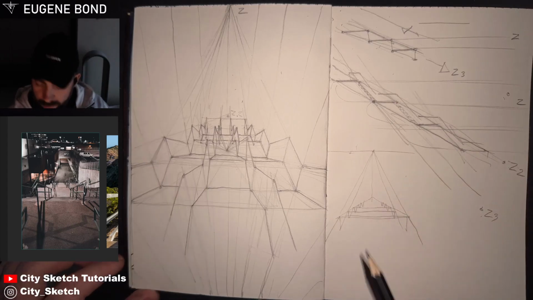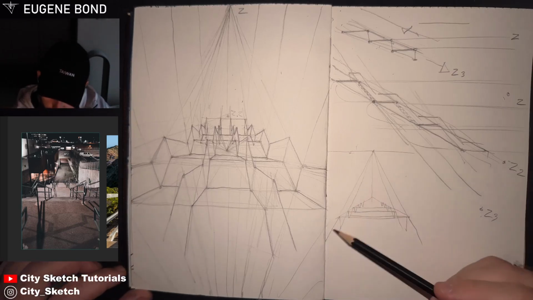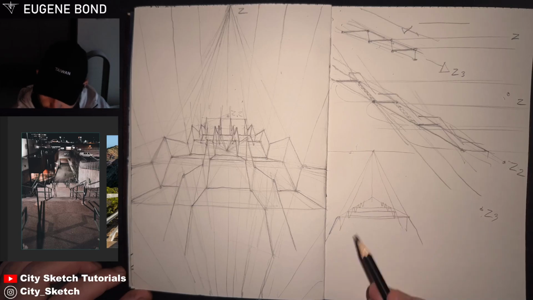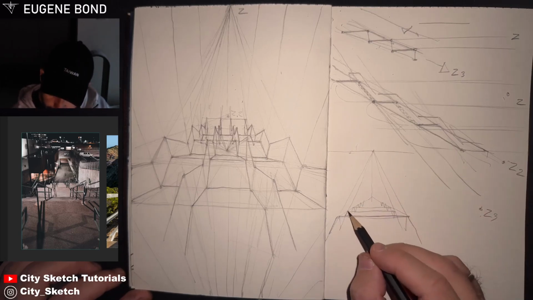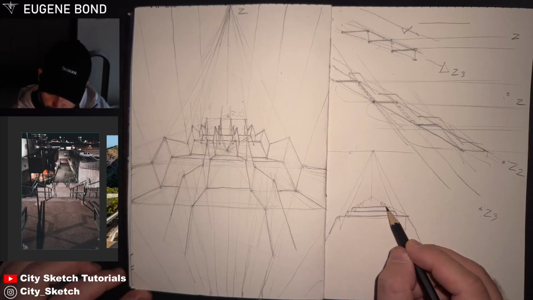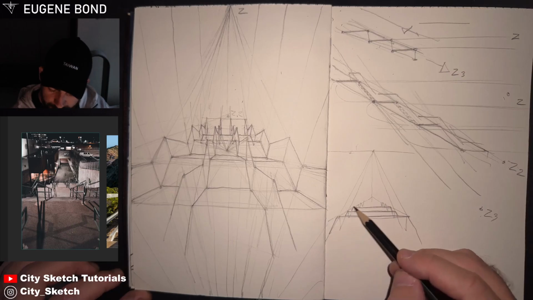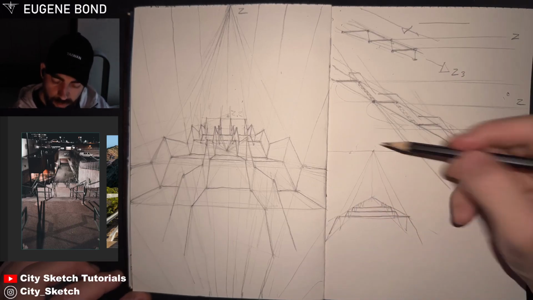Etc, etc, right? So we can build this transparent staircase and calculate every step in perspective with these diagonal lines, with this vanishing point here.